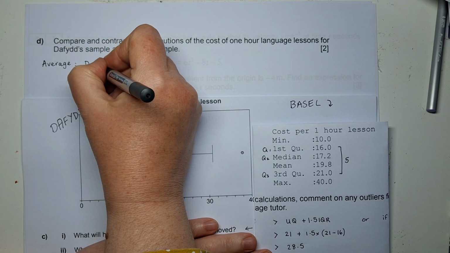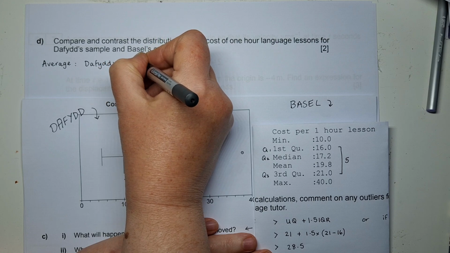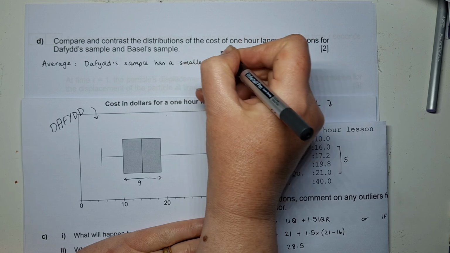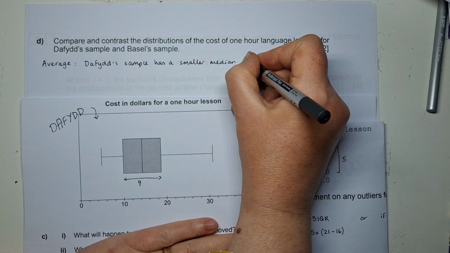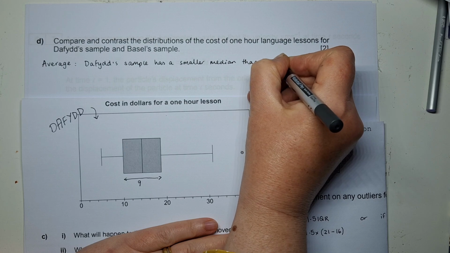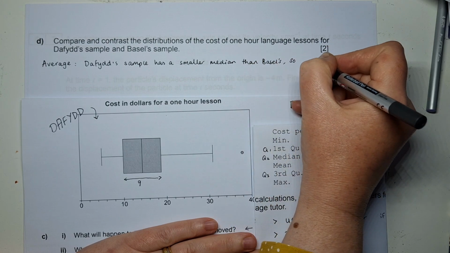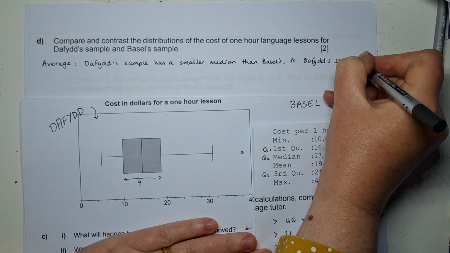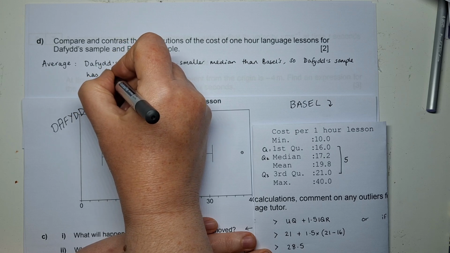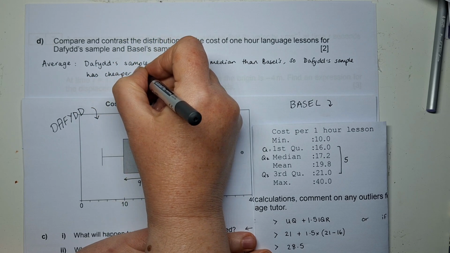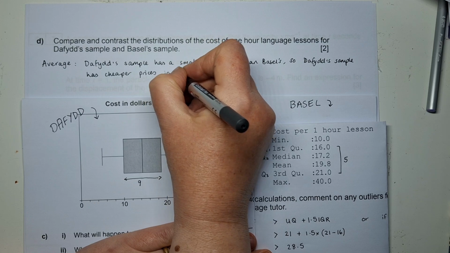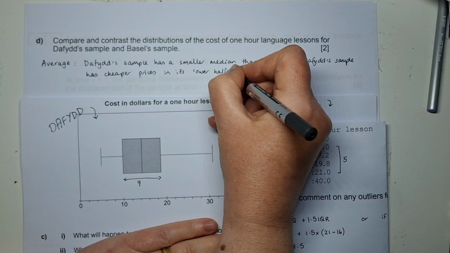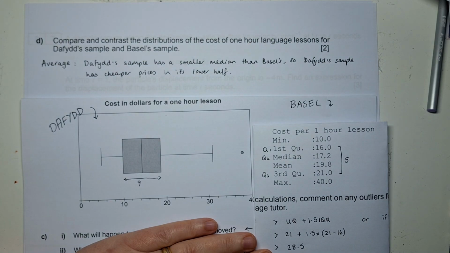So we'll say David's sample has a smaller median than Basil's. So David's sample has cheaper prices in its lower half. That's about all we can say really there.